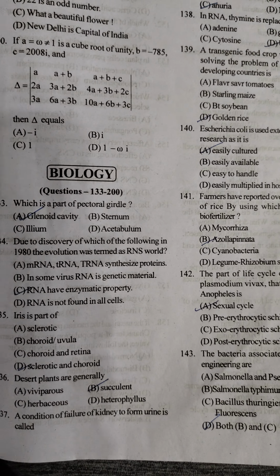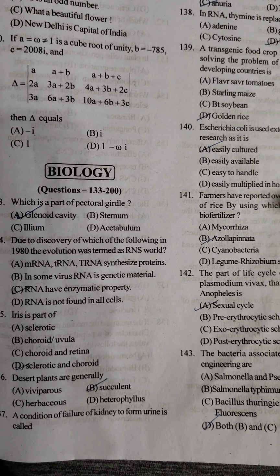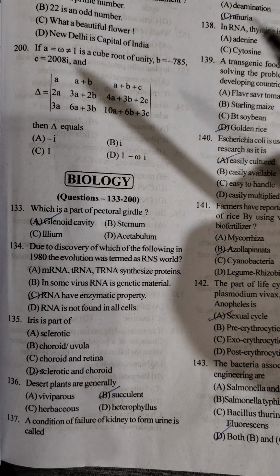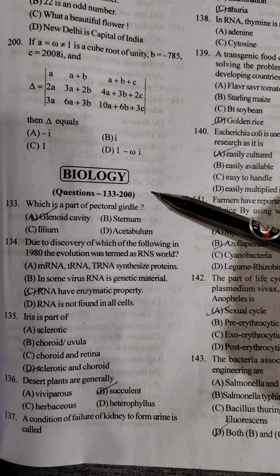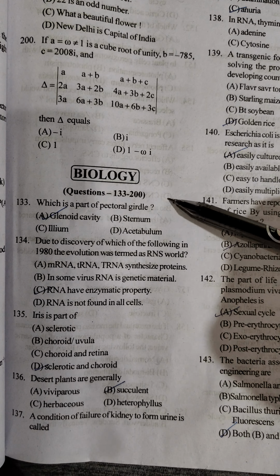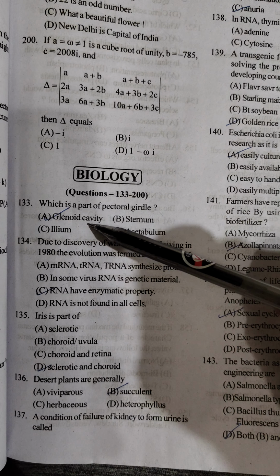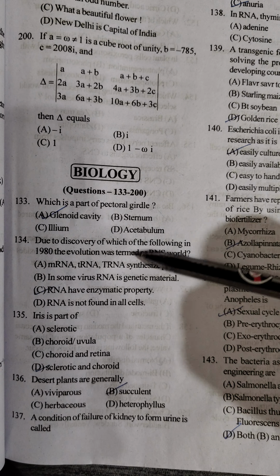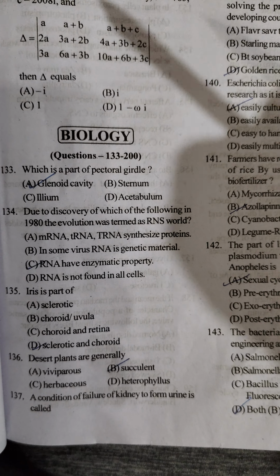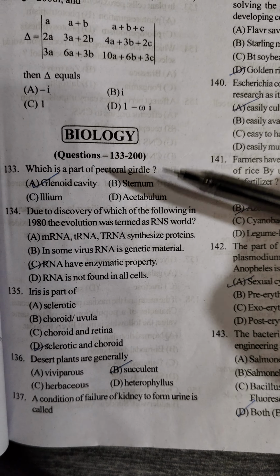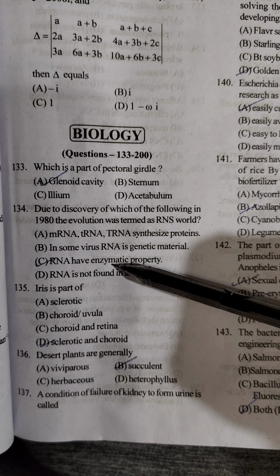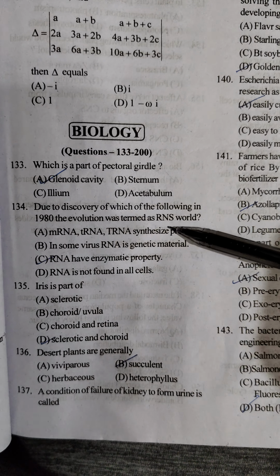Let's discuss the NEET paper 2020 PYQ, from the 133rd question to the 200th question. Let's start. Which is a part of the pectoral girdle? That is the glenoid cavity. Due to the discovery of which of the following in the 1980s the evolution was termed as the RNA world? So that is, RNA has enzymatic property.